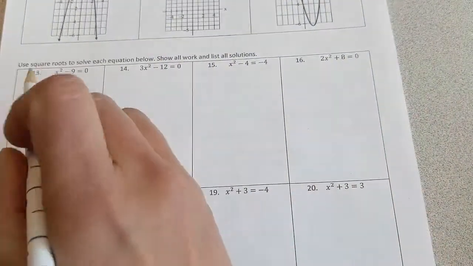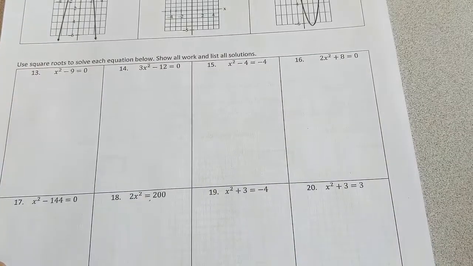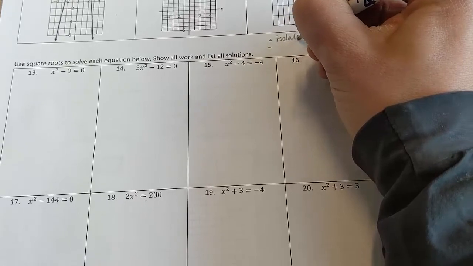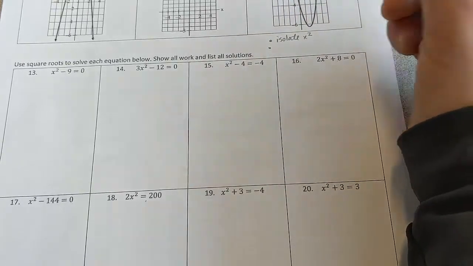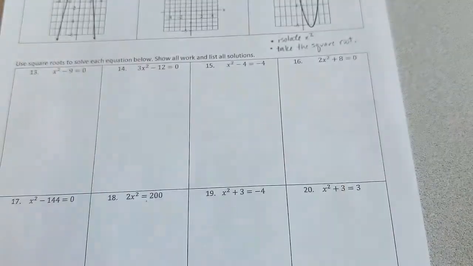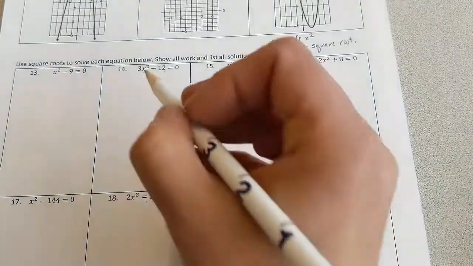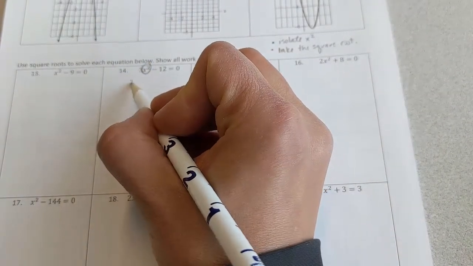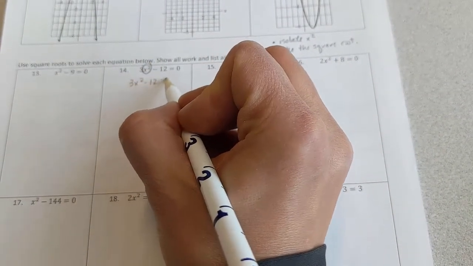Down here, it says use square roots. So to do that, we're going to isolate x squared and then take the square root. Okay, let's do number 14 together because we did that one graphing already. I'm going to try to get the x squared all by itself. So I've got 3x squared minus 12 equals 0.